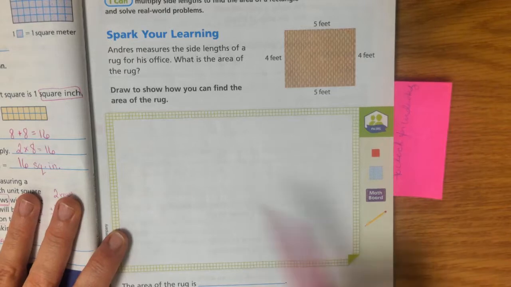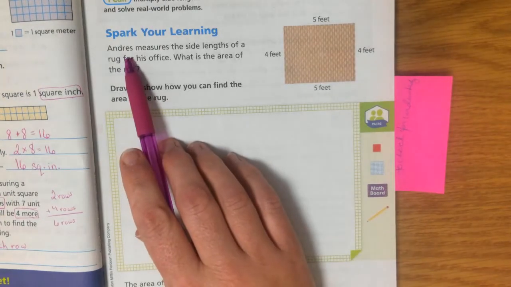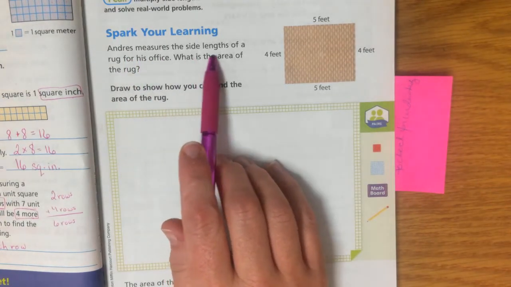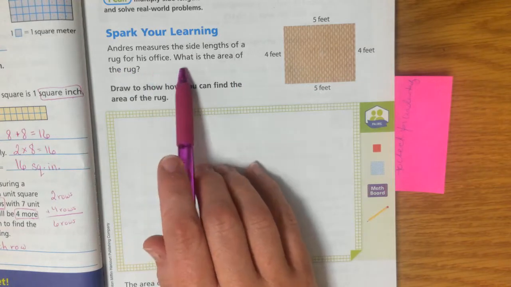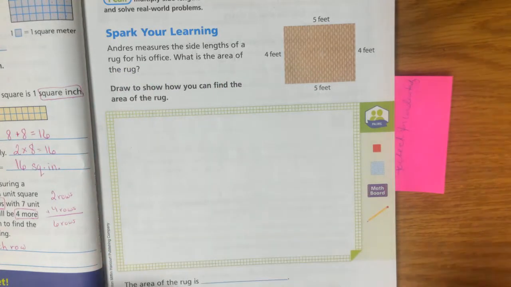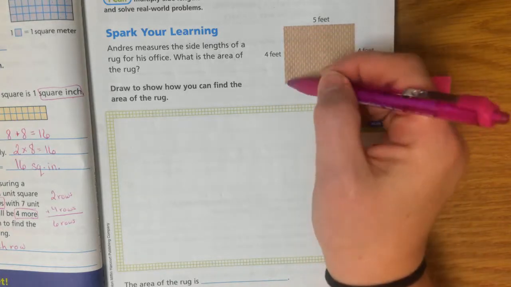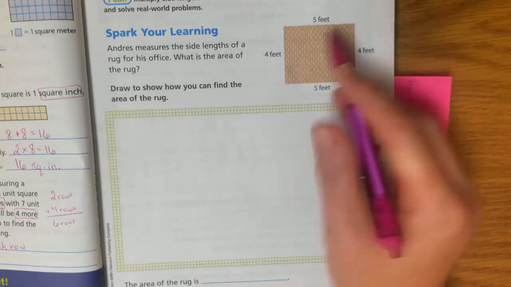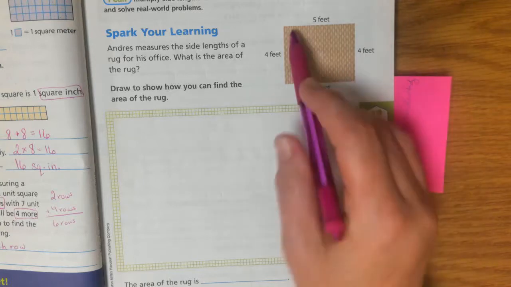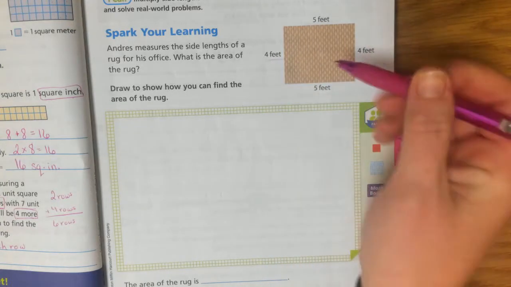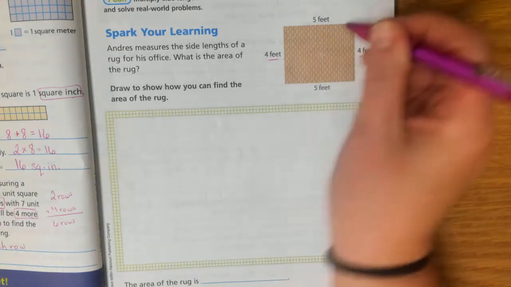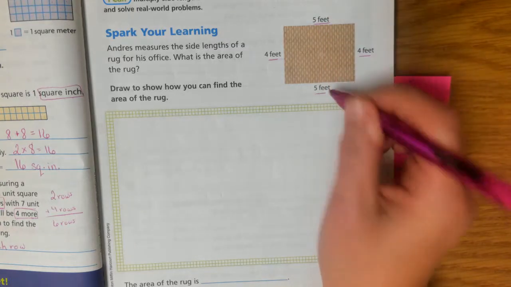So we're going to start with Andres, and he measures the side lengths of a rug for his office. What is the area of the rug? So we can see that he's got his rug here, and each to the opposite sides, right? Because this is a rectangle, so opposite sides are the same. So we have 4 feet, and then we have 5 feet.